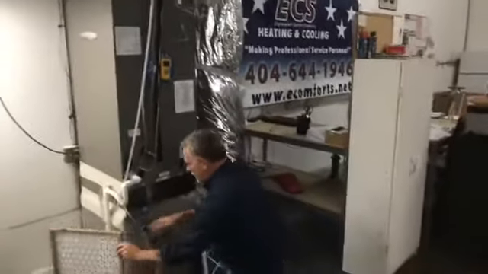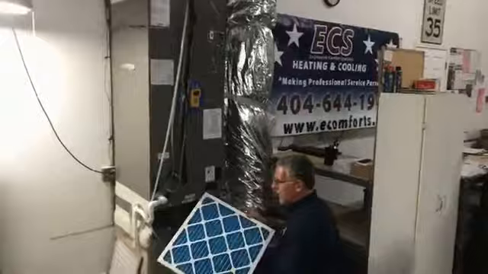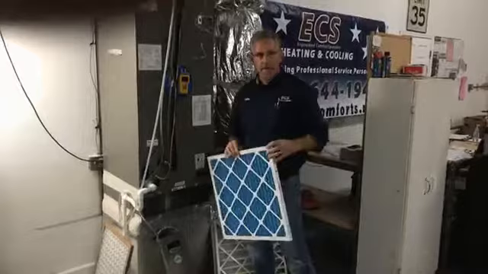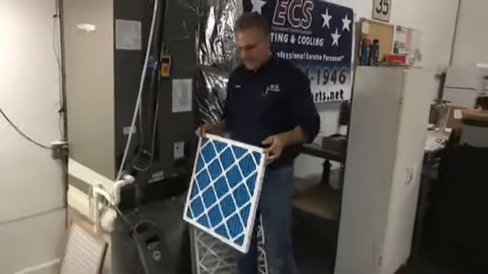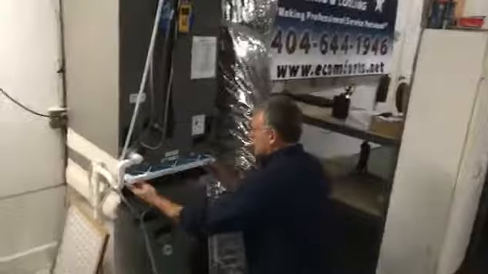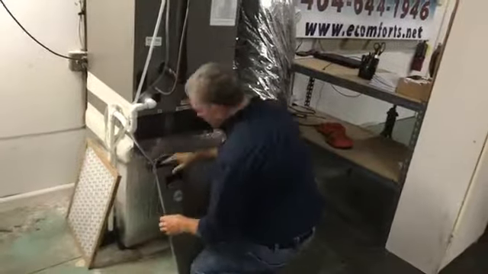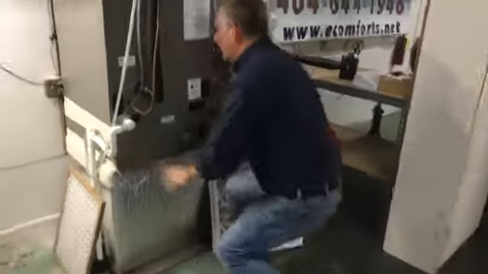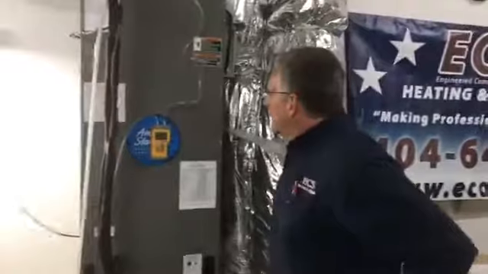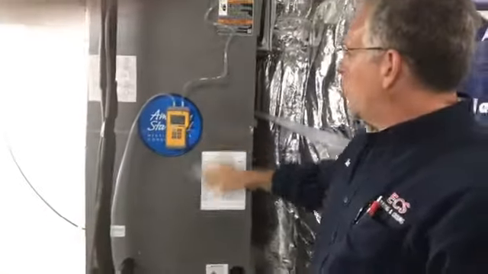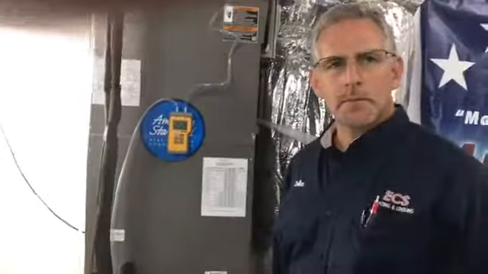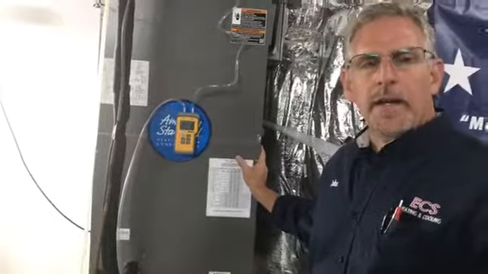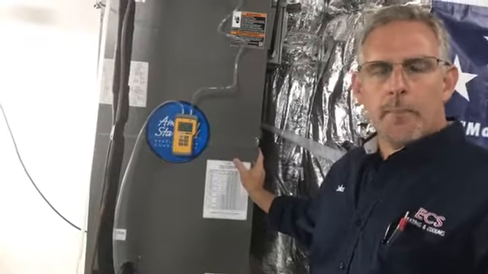So we take out the El Cheapo filter and we put in a MERV 8. This is the filter that I recommend if you have a 1-inch pleated filter. Okay? So we put it in. Well, look at that. It brings us down to a 0.52. It's designed to have a good filter in the system. You want it at a 0.5.